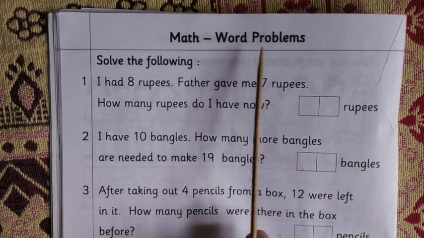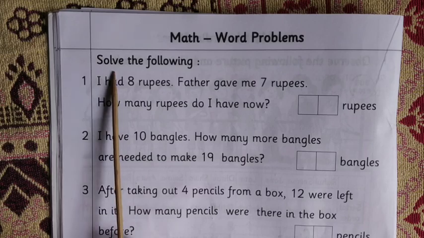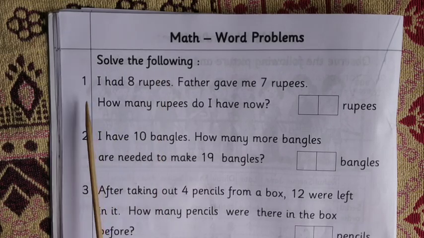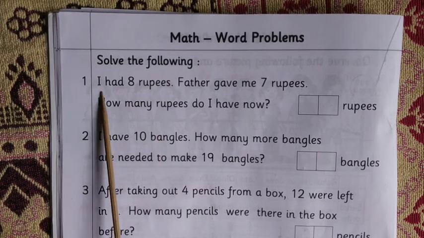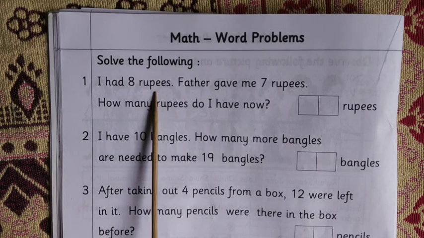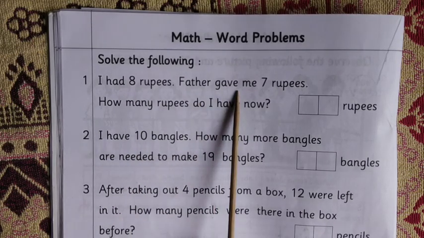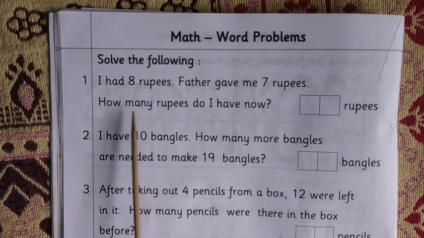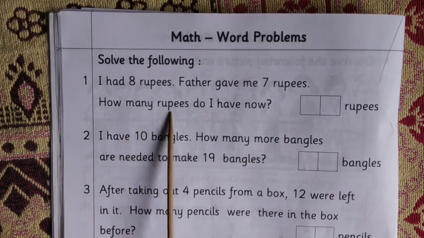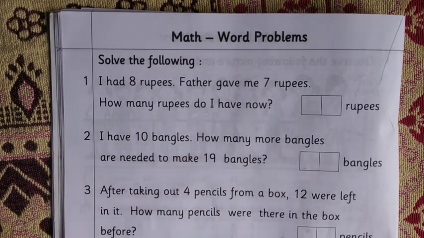Math word problems. Solve the following. First sum. I had 8 rupees. Father gave me 7 rupees. How many rupees do I have now?